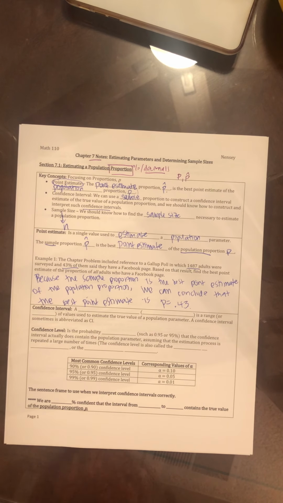Again, we don't know if that's true or not, but that's why we're going to do some testing and estimating. The next one we have is confidence intervals.